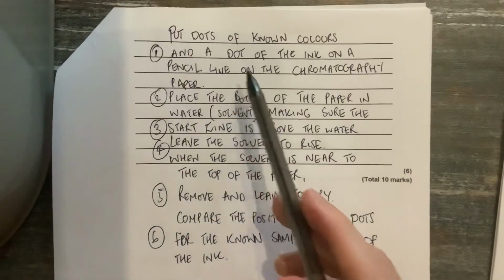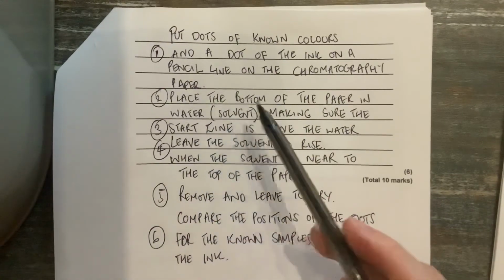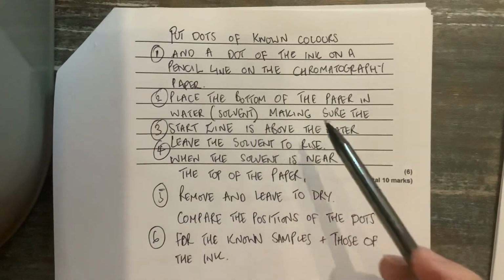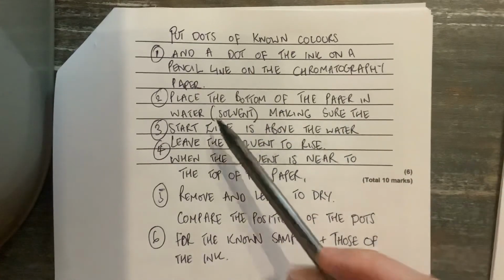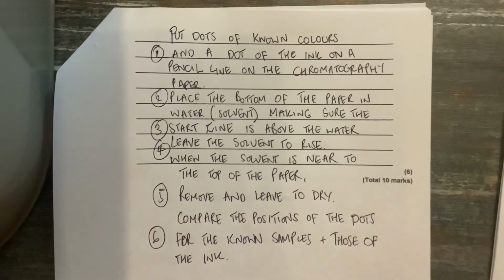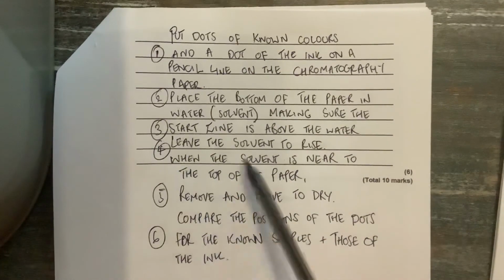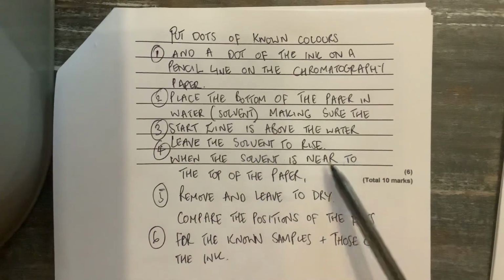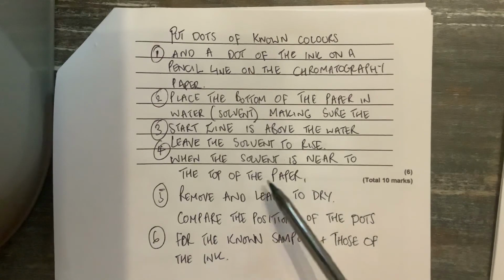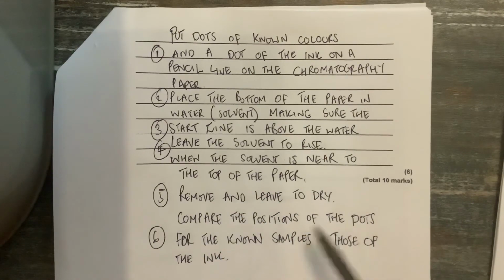So you put the dots of the known colours and a dot of the ink on a pencil line on the bottom of the paper, roughly about 3 centimetres from the bottom. Then you place the bottom of the paper in the water, making sure that the start line is above the water. You leave the solvent, which is the water, to rise, and then when the solvent is near to the top of the paper, you remove the paper and leave the paper to dry. Then finally compare the positions of the dots for the known samples and those of the ink.